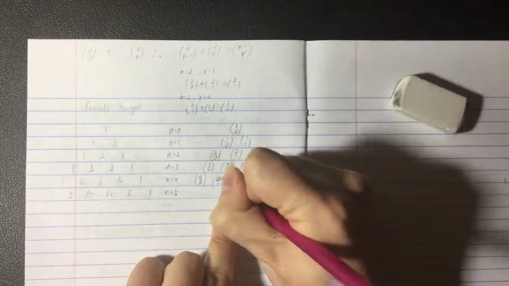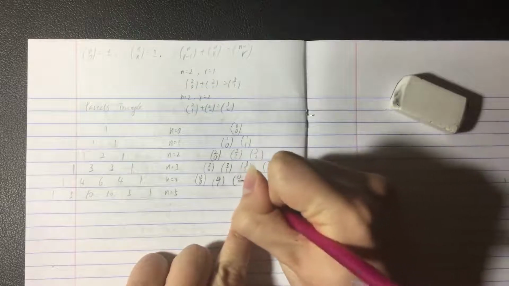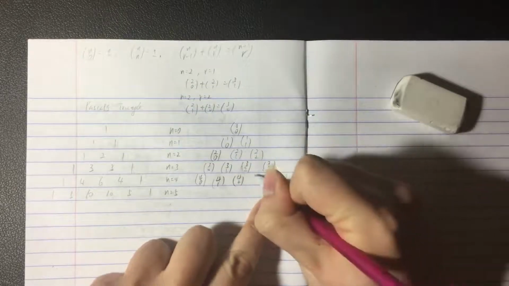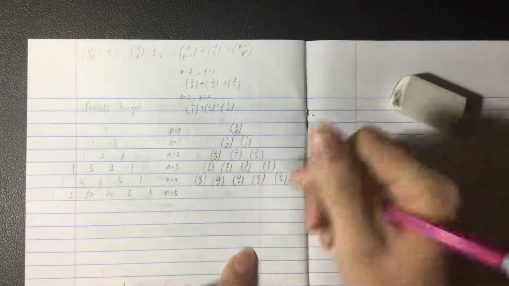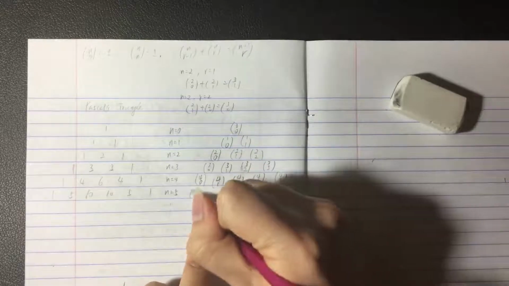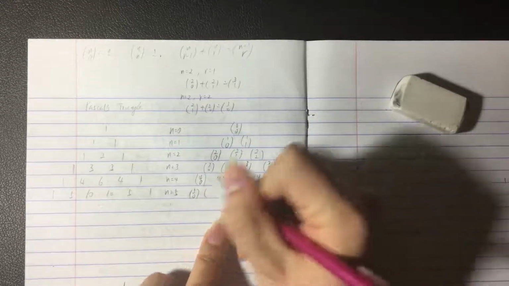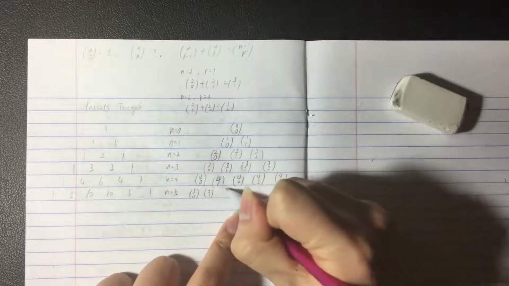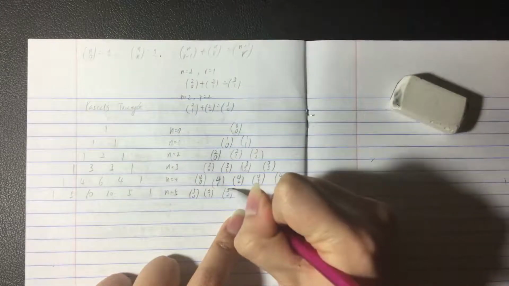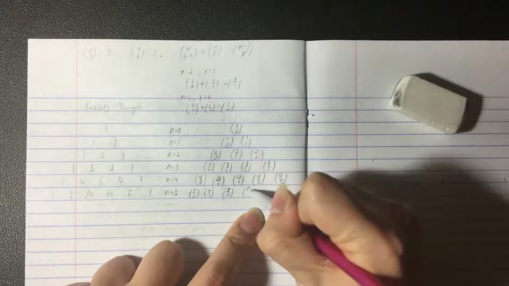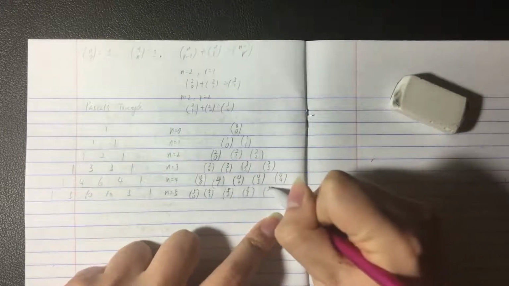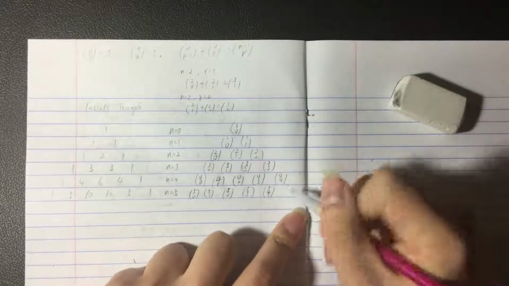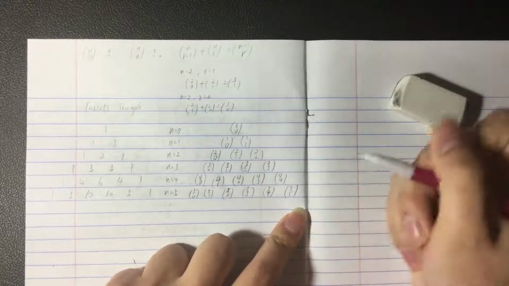4 choose 1, 4 choose 2, and 4 choose 3. And same thing for the last row. 5 choose 0, if I apply the same formula, 5 choose 1, 5 choose 2, 5 choose 3, 5 choose 4, 5 choose 5.